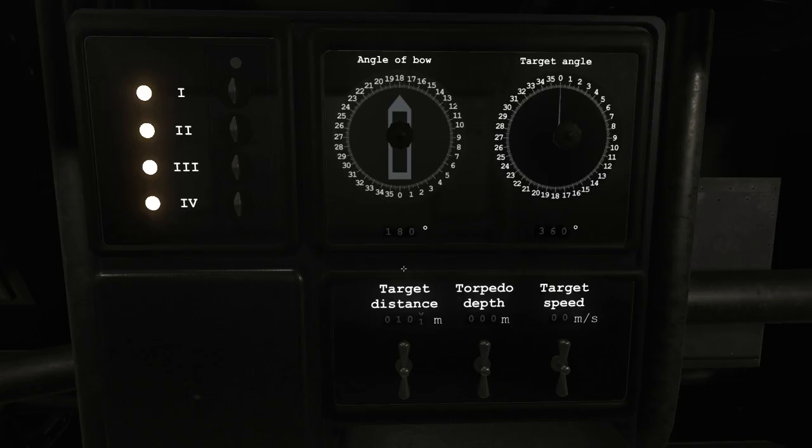When the angle, speed and distance of the ship are known, the torpedo data computer can be used to calculate a torpedo trajectory. Transfer the measured values to the torpedo data computer.